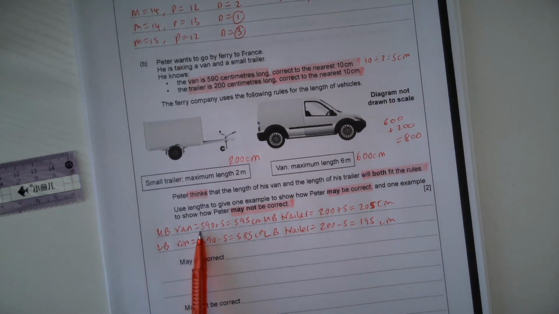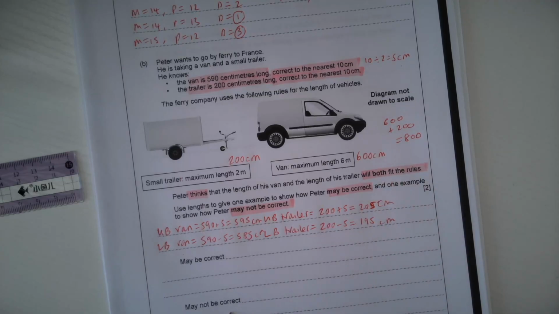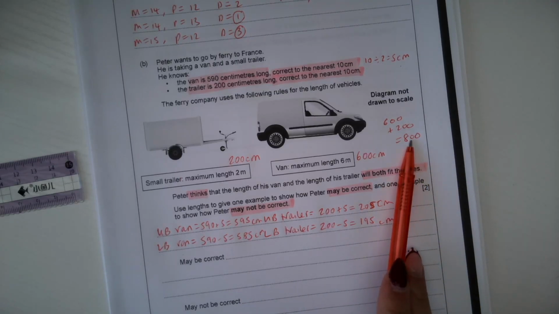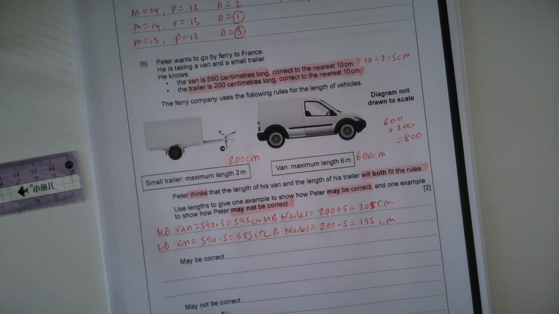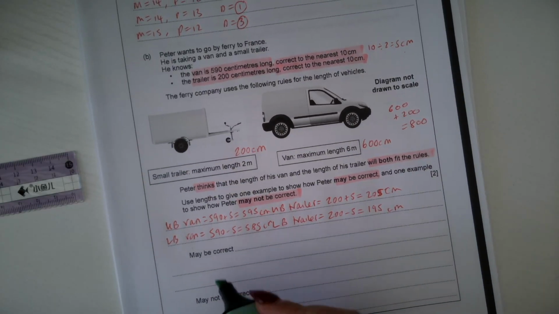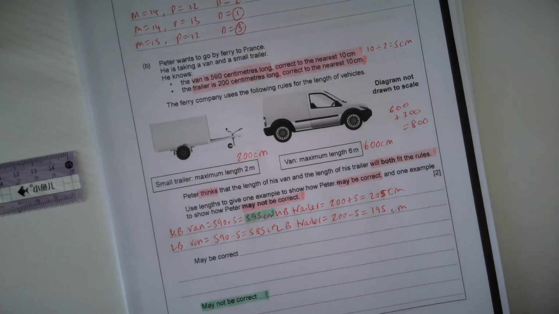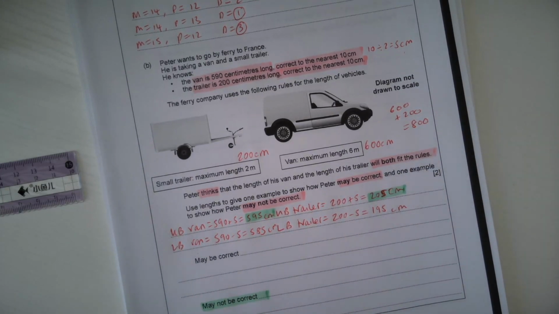So we're looking for a combination of upper bounds and lower bounds that might be correct, so that gets us less than 800, or may not be correct, it gets us more than 800. Okay, so the may not be correct is more than likely going to be if the van and the trailer are at their maximum length. So let's highlight this, may not be correct if we're dealing with the upper bound of our van and the upper bound of our trailer. Okay, so let's try that.